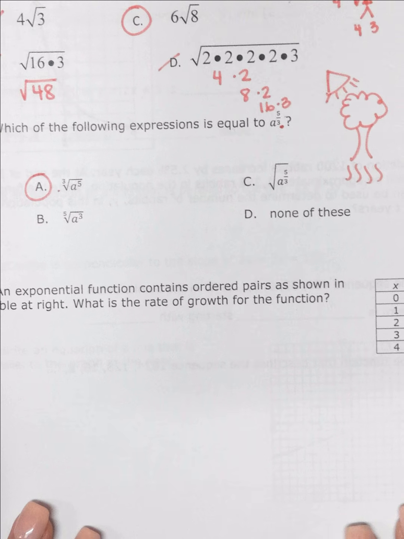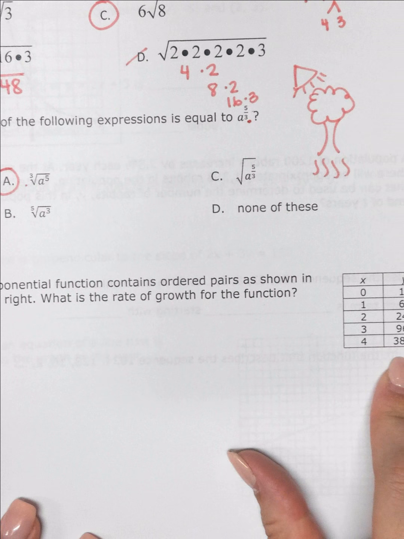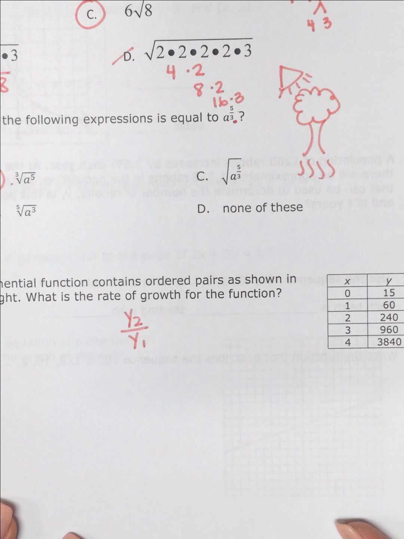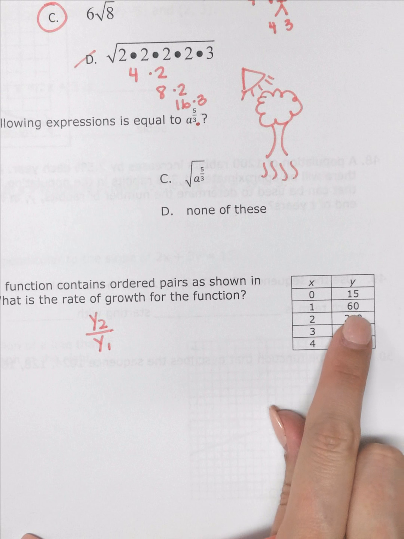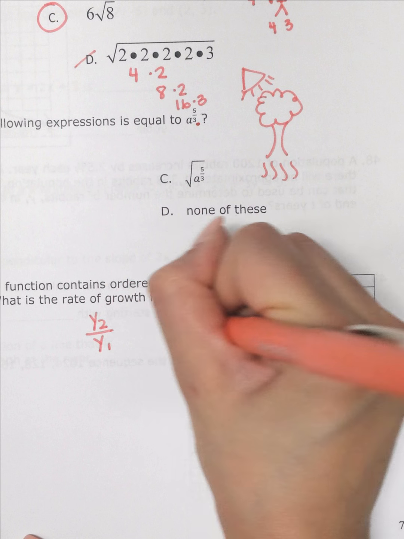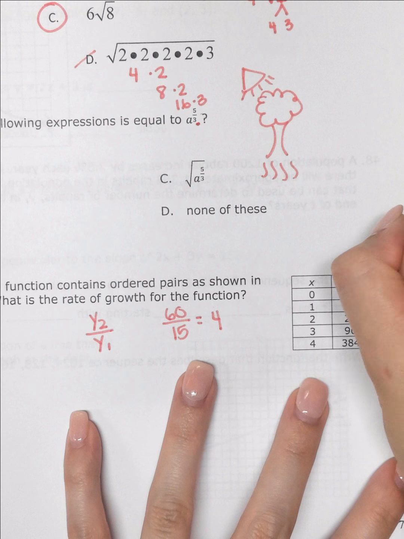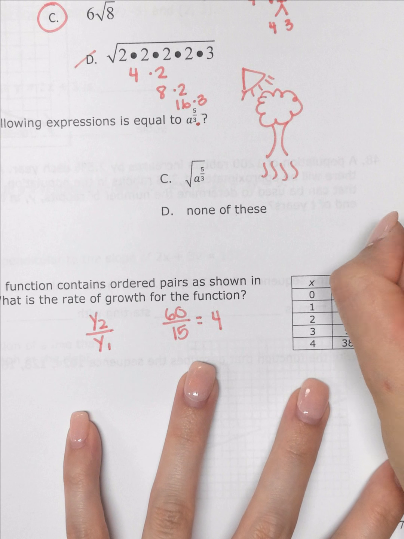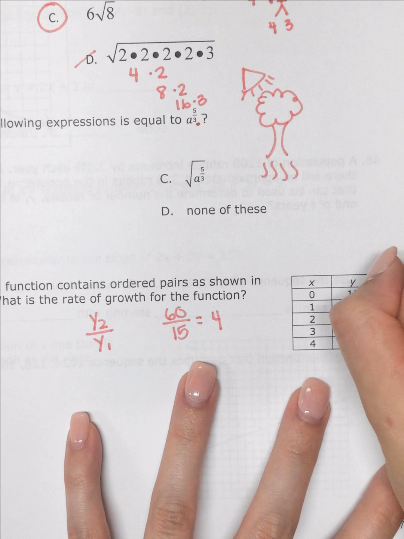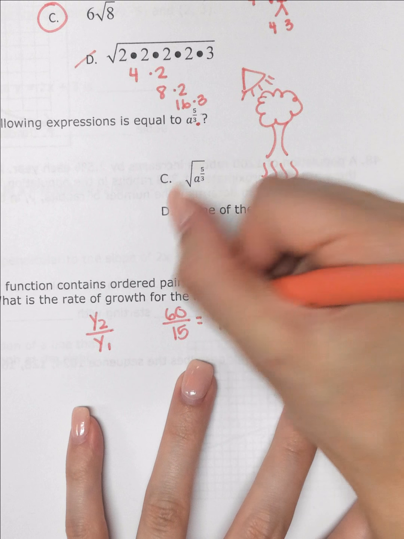An exponential function contains ordered pairs as shown in the table, right. What is the rate of growth? To find your rate, you take y2 divided by y1. That's just our rule to find rate. So the y2 is 60, the y1 is 15, and that gives you 4. So let's see, does that work? 15 times 4? Yep. 60 times 4 is 240. 240 times 4 is 960. 960 times 4 is 3,840. So yes, your rate is 4.